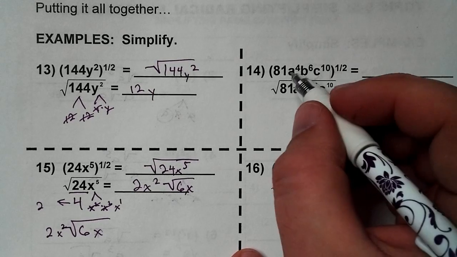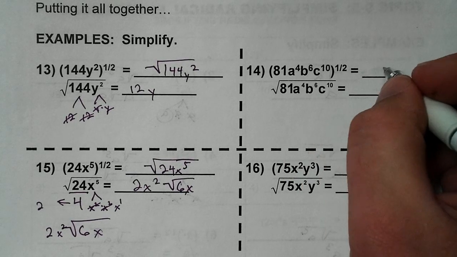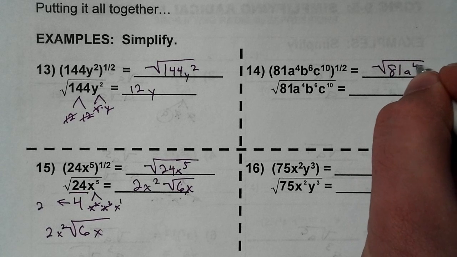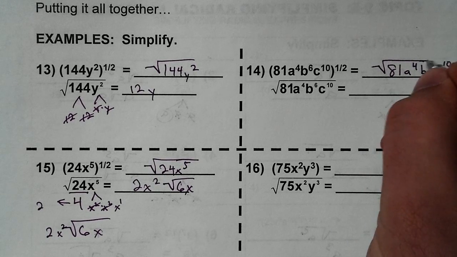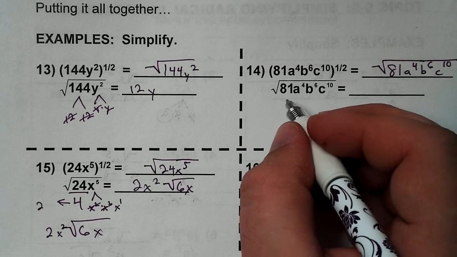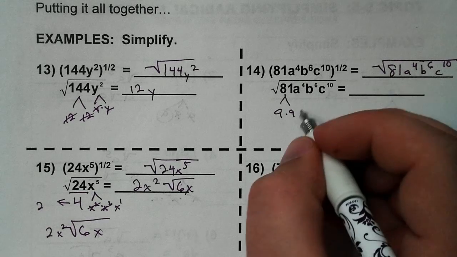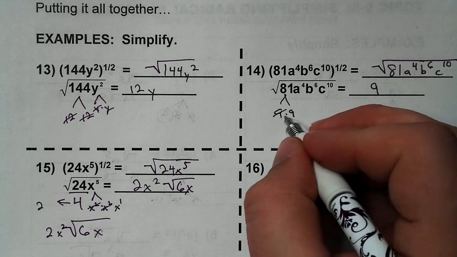Alright, so 81 a to the fourth, b to the sixth, c to the 10th raised to the 1/2 is the same as the square root of all that. Now, 81 is a perfect square. That's 9 times 9. So we're going to pull out a 9. Both of those will cancel.